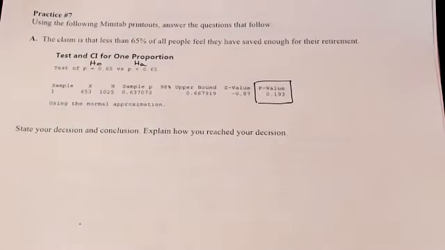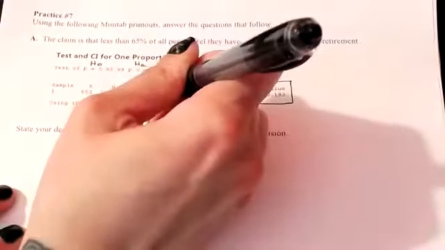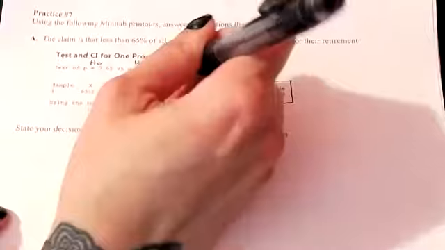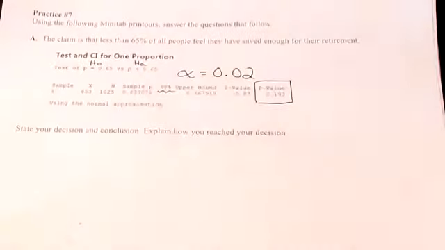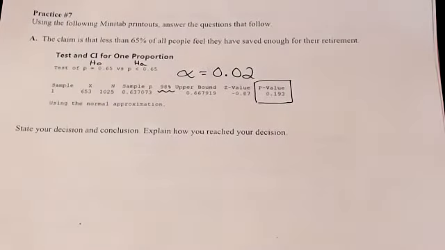And then notice we're looking at the 98% confidence interval, which implies that what's left over is 2%. So my alpha is 0.02. That's based on the 98% confidence interval. So we are going to state your decision and conclusion and explain how you reached it.